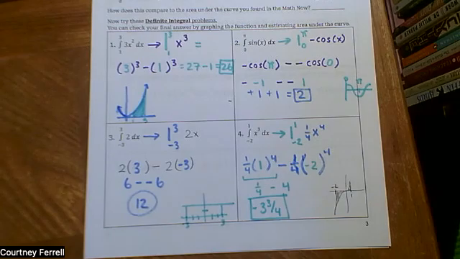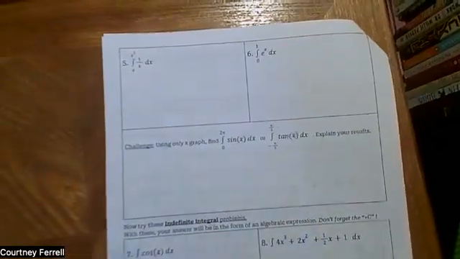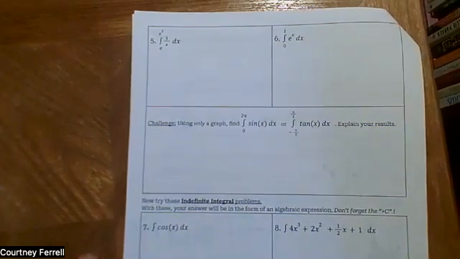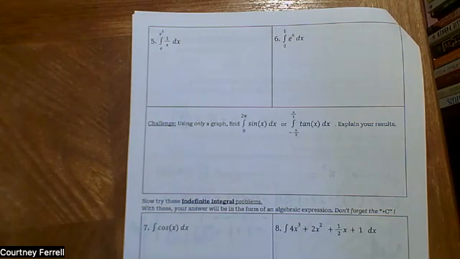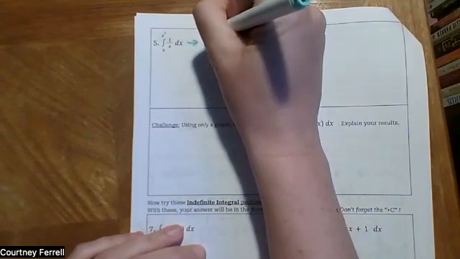Cool. All right, moving right along. Okay, so number 5. Had to throw some challenge problems in here. Okay, so for number 5, same old thing, right? We're just going to evaluate.